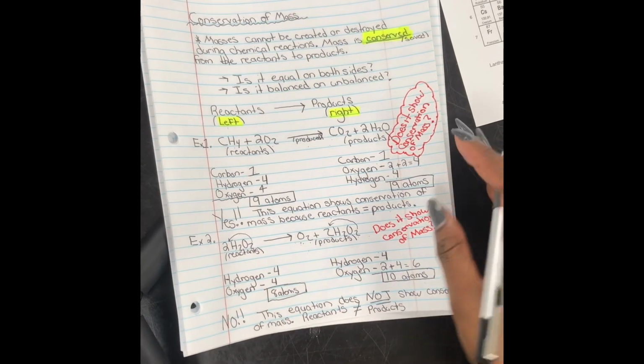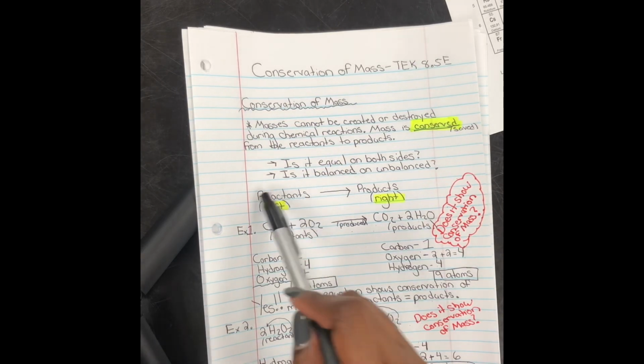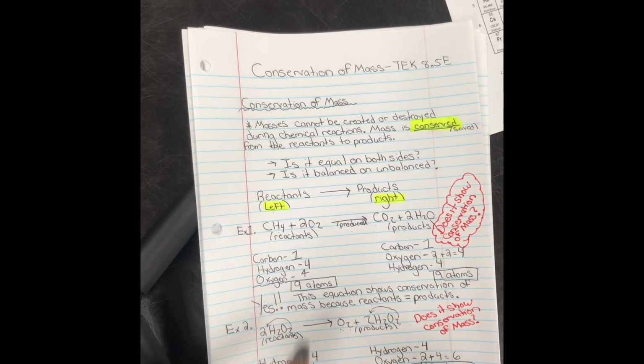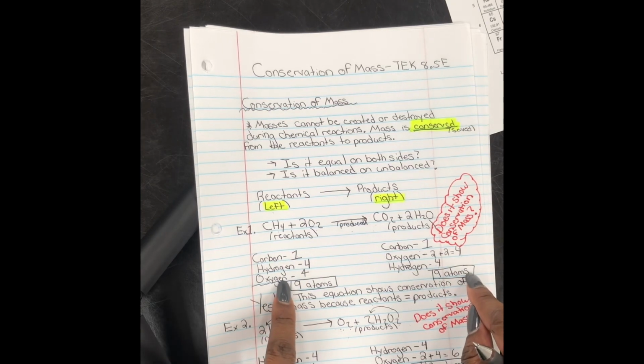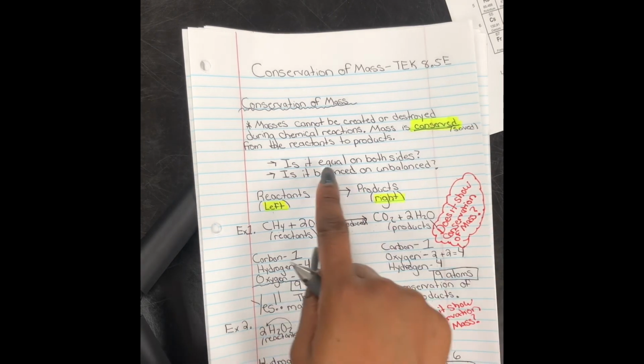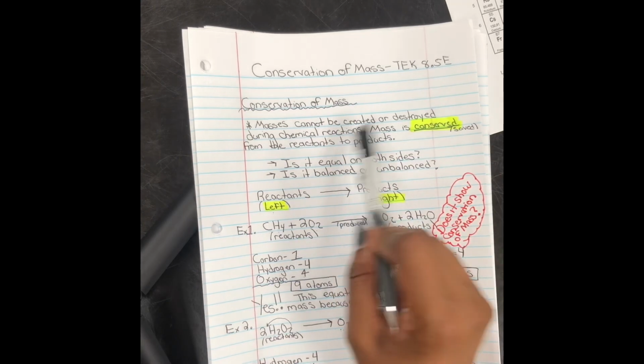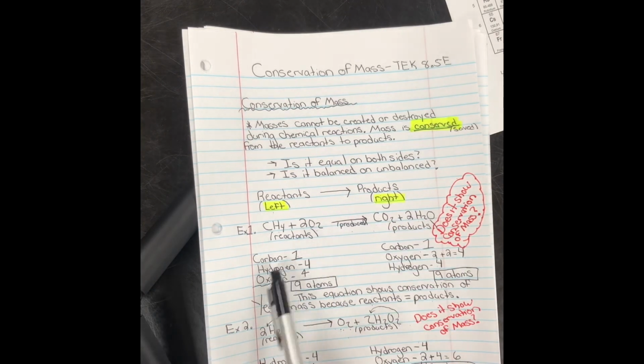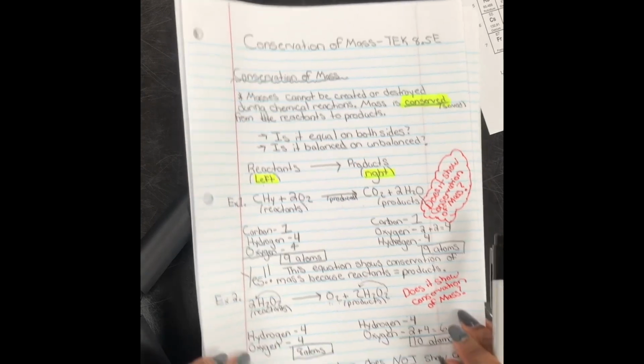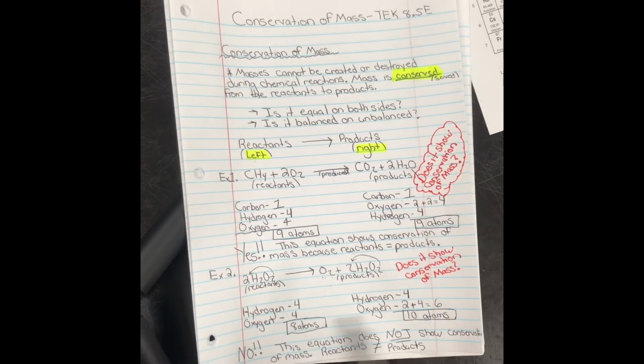You know, with the conservation of mass, they have to be equal on both sides. Basically, another way you can ask yourself, is it balanced or unbalanced? The first example, they both were balanced, so this does show conservation of mass because mass was not created or destroyed. And they were both equal. However, in the second example, they were completely different. So this one does not show conservation of mass.